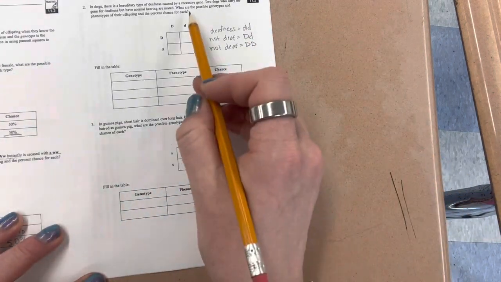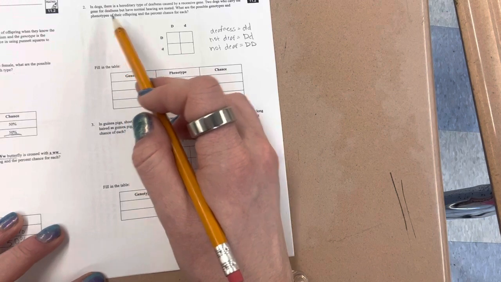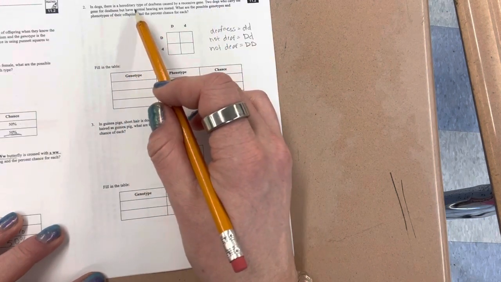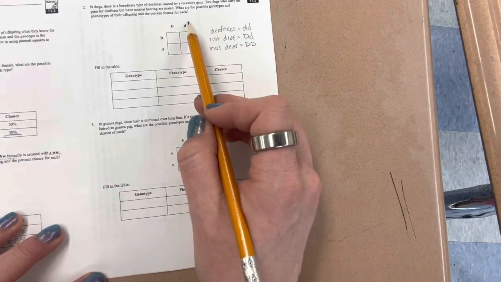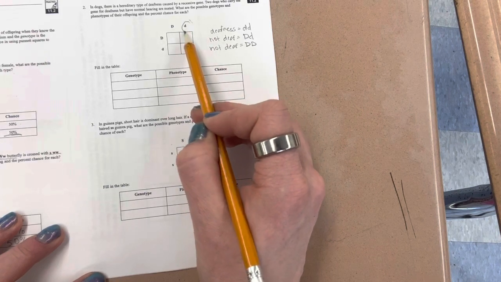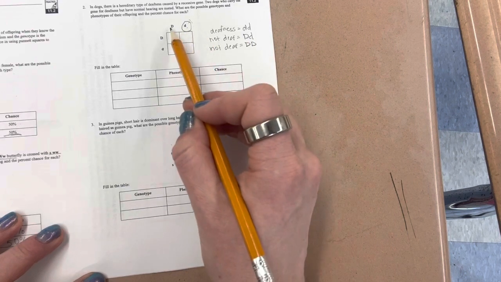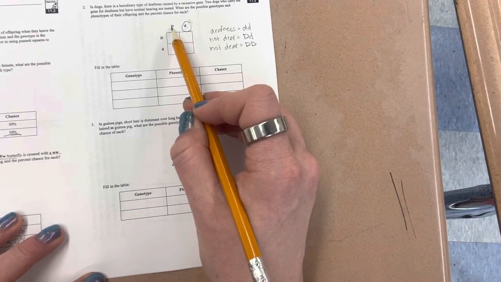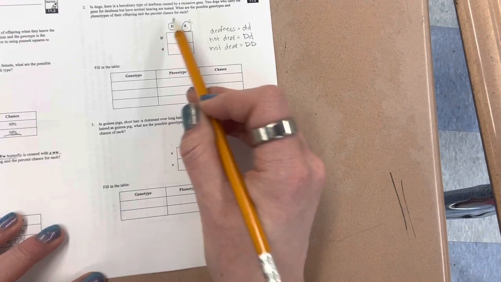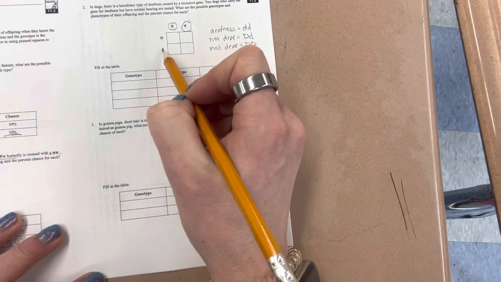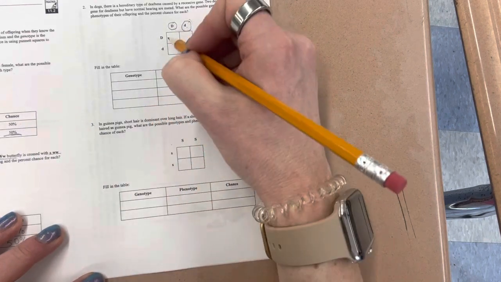All right, so what are the possible genotypes and phenotypes of 2 dogs who carry the gene for deafness but have normal hearing? So as you can see, they carry the gene for deafness, this is the gene, but they have normal hearing, because being not deaf or normal hearing is capital D. And so this is the mom and this is the dad. So we're going to cross them.